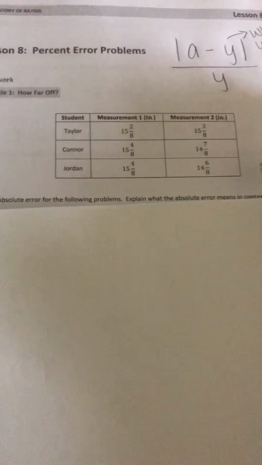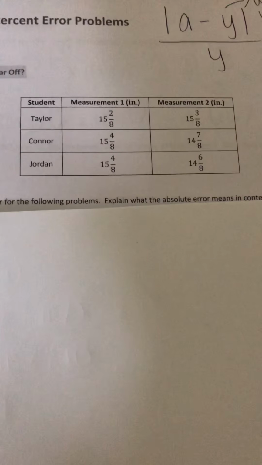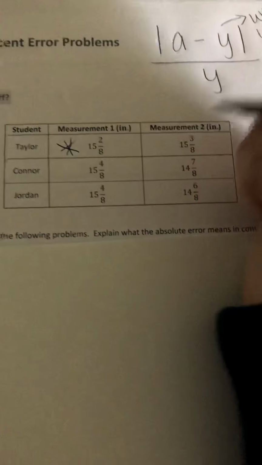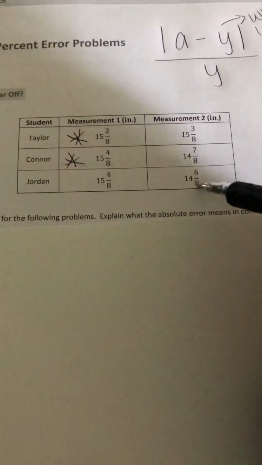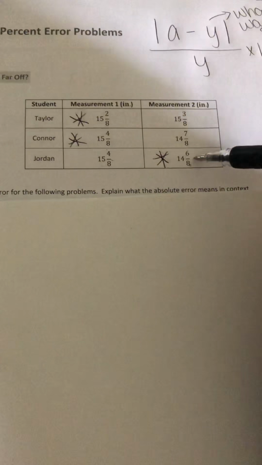So the first part that we're talking about is these students, Taylor, Connor, and Jordan, are trying to measure a 15-inch screen, and these are their measurements. They measured it twice. Now we're going to be looking at the measurement that's closest to 15 when trying to find out their error. So that would be Taylor's first one, Connor's first one, and then actually they wanted me to take Jordan's second one because it's different than Connor's first one, because these ones are the same. So we're going to be doing these two and then this one.